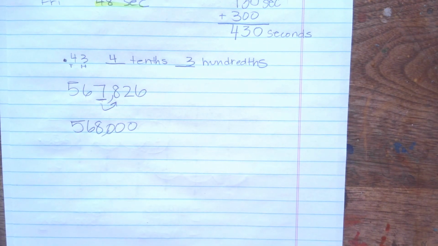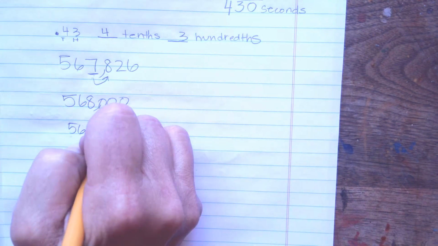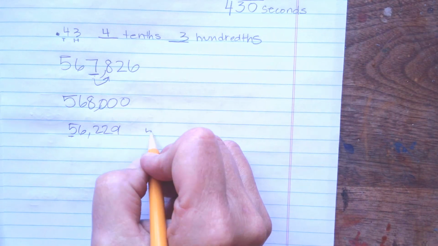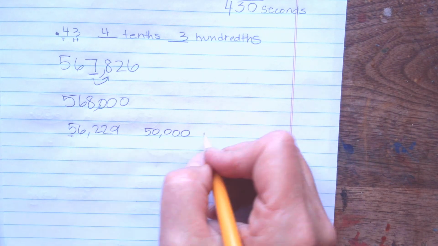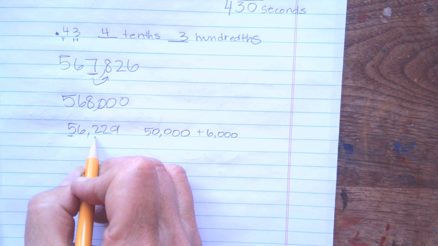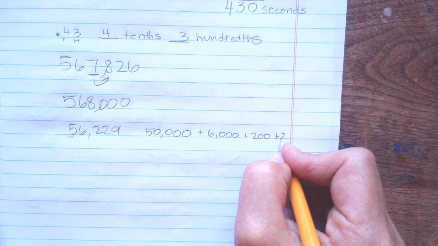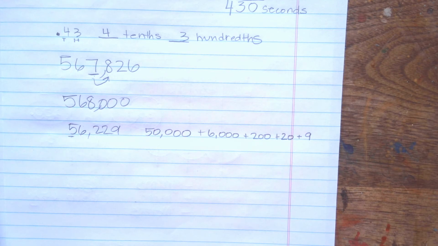All right, number 9, we're going to write in expanded form. So the number is 56,229. So remember, expanded means that we take each digit and talk about what it's worth. So the 5 is worth 50,000. The 6 is worth 6,000. The 2 is worth 200. The other 2 is worth 20. And the 9 is worth 9. Do you remember that? Okay. Number 11 and 12, I think you can do on your own. Number 13, you can do on your own.